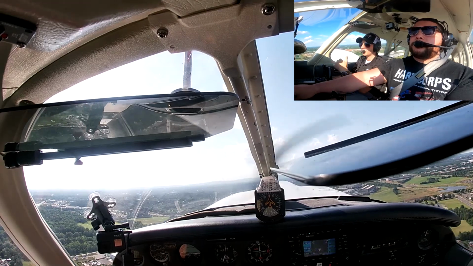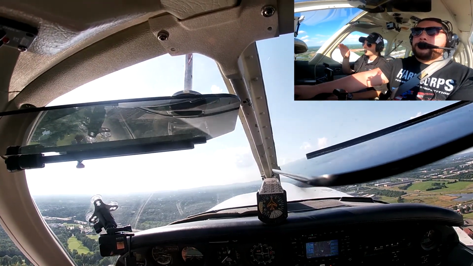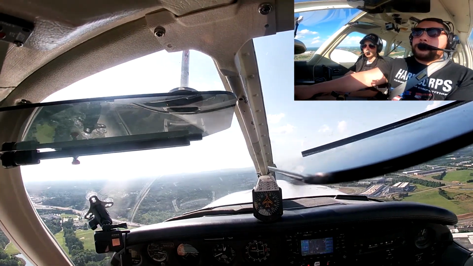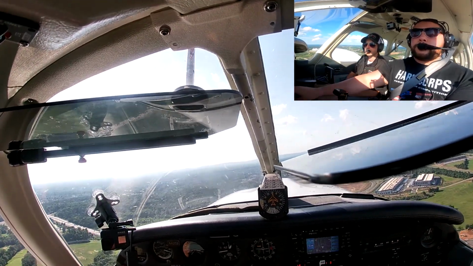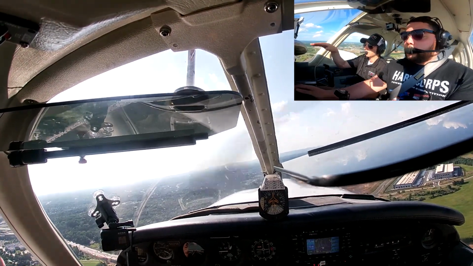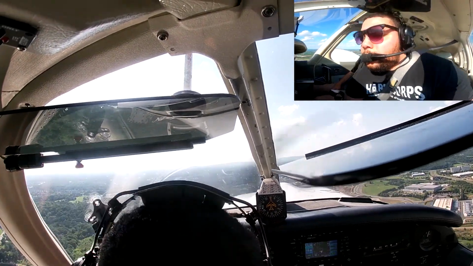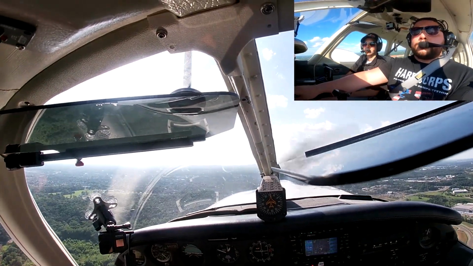Once you're at 500 feet above the field, and at least at 74 knots, you will lower the nose a little bit. You're going to retract the flaps because you're going to lose all that lift, and then you're going to pitch back up to 75 knots. Let's do that. 500 feet, lower the nose a little bit, retract the flaps, let the power go, and pitch back up to fly at 75 knots. Start your turn.